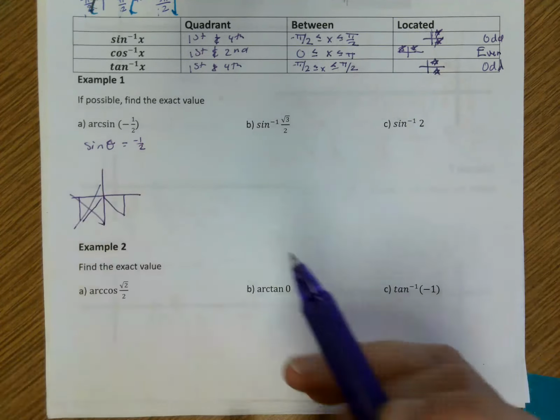So same type of thing for cosine, arc cosine. If I write this up, this is going to be cosine of something is equal to square root 2 over 2. This is where it's really beneficial if you remember how to rationalize your denominator. So this would be like 1 over square root 2 because we're dealing with special right triangles.